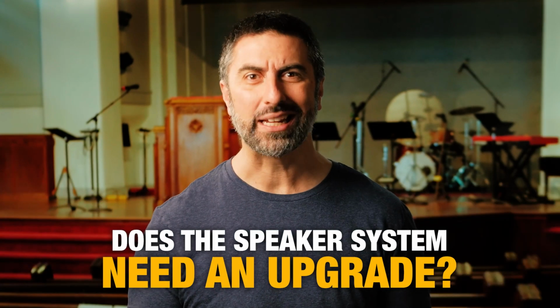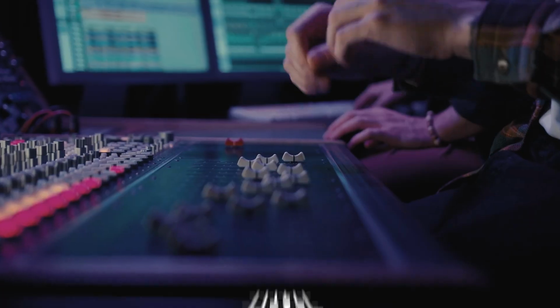They had inherited their building from another church and upgraded their console, but they weren't really sure if the speaker system was adequate for covering their entire listening area. So before going to the leadership team and asking for a new PA, they brought me out to test their sound system to see exactly how it's covering front to back, side to side. Does the speaker system need an upgrade, or can it just be tuned to sound better? That's what we're going to find out in this video.